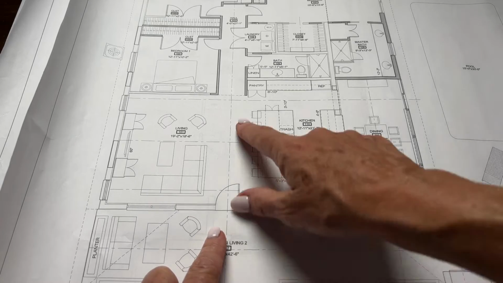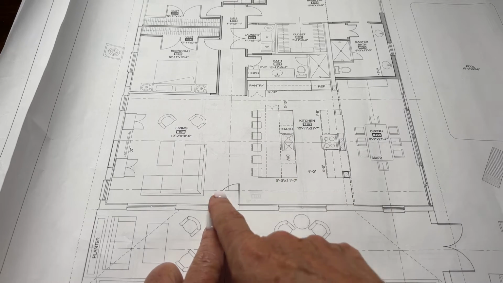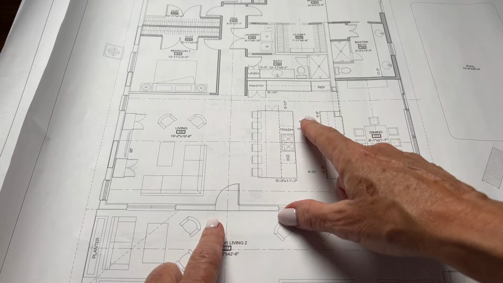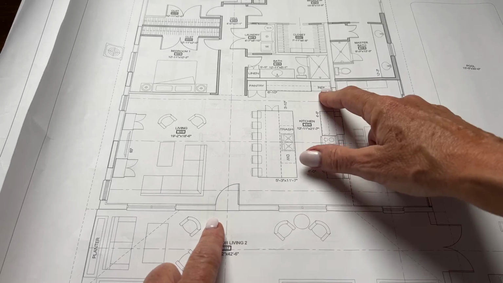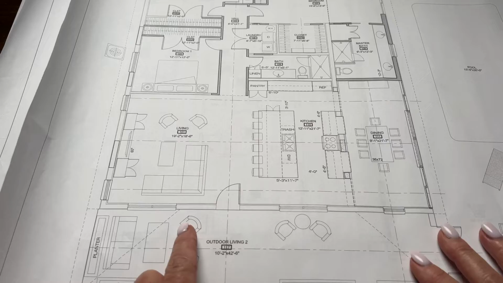Next up, we have this enormous island right in the way. So in order to get in the kitchen, I've got to go around the front door to go this way, or I've got to walk all the way down here with groceries to the pantry. The refrigerator blocks the door out to the dining area. It just didn't work.